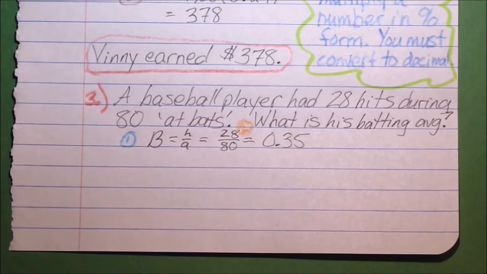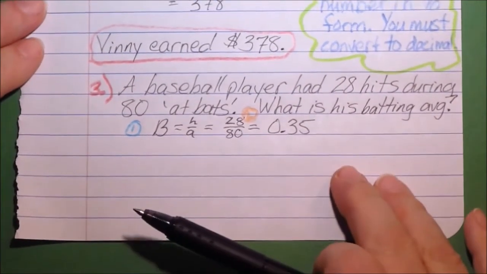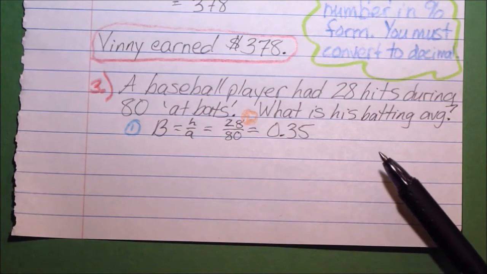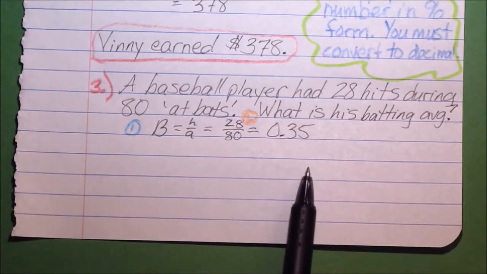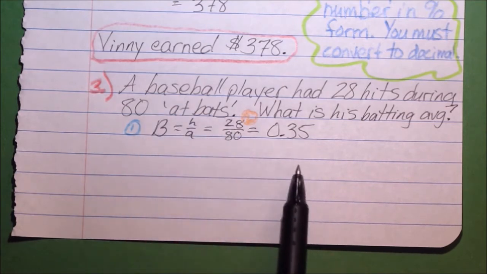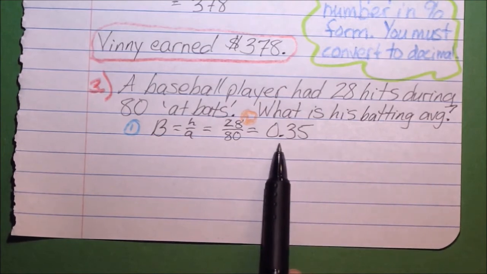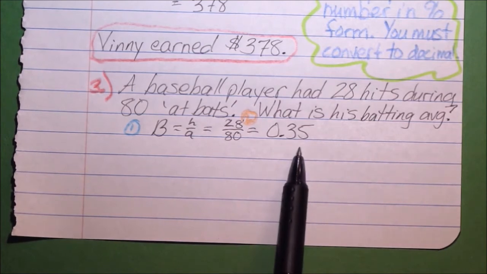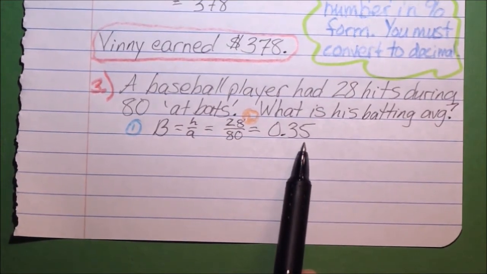So batting averages, unless you're a baseball fan, you're not necessarily going to know this, so let me tell you. Batting averages are always expressed to the thousands. So I wouldn't tell you that this player's batting average is 0.35. I would tell you that his batting average is, and often they don't even say the decimal, 350, which is not real good.